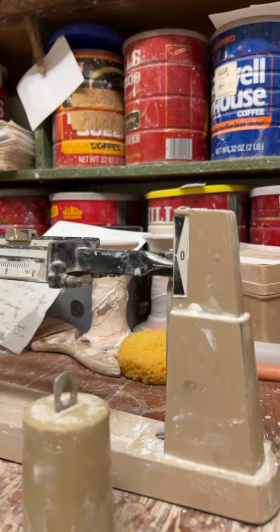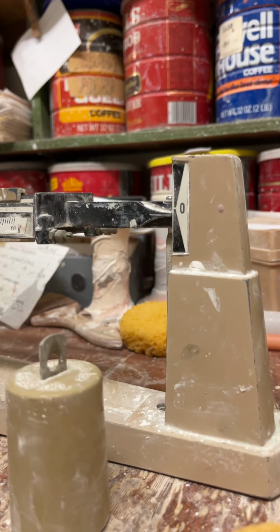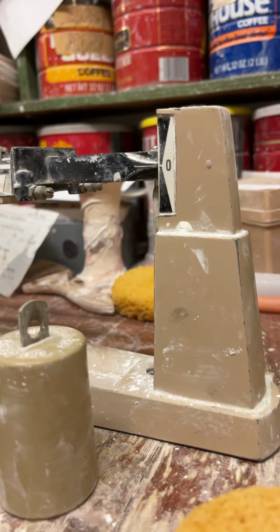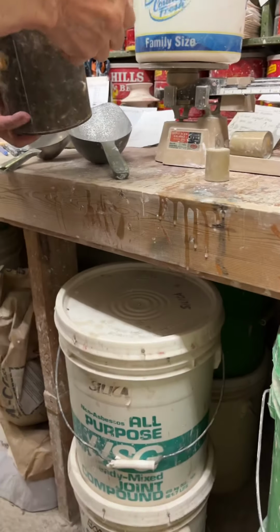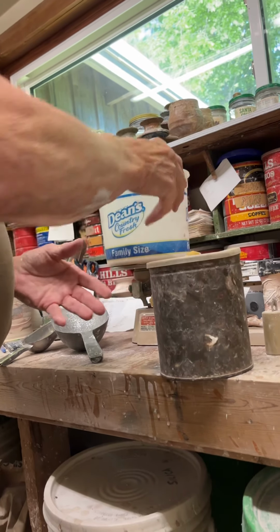Now, this isn't high-tech, but it's tech enough, student grade. That's okay. It's perfect. Just half a gram over, we're not going to worry. But watch this.